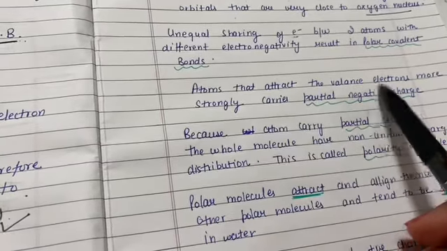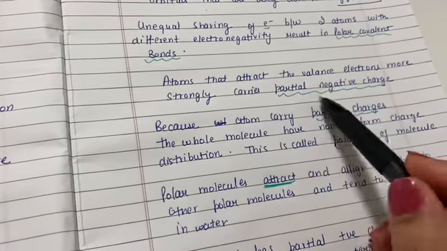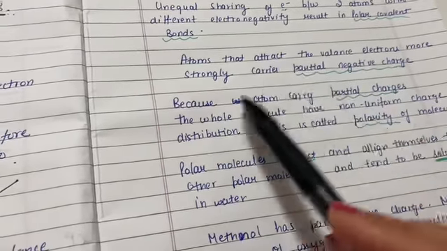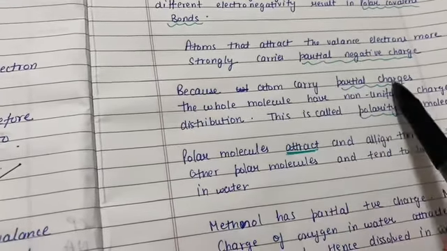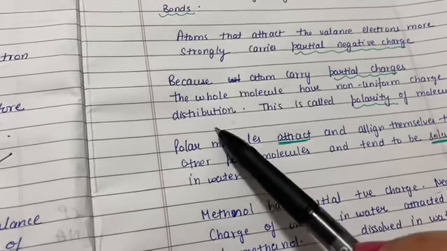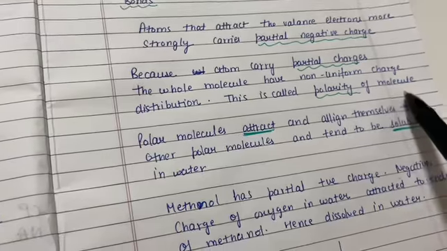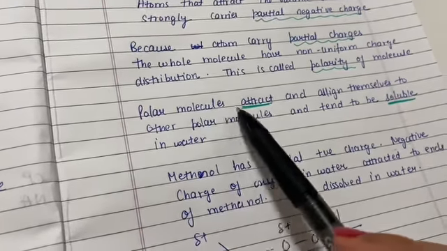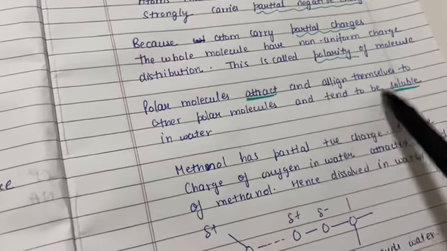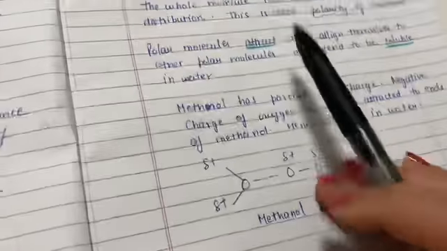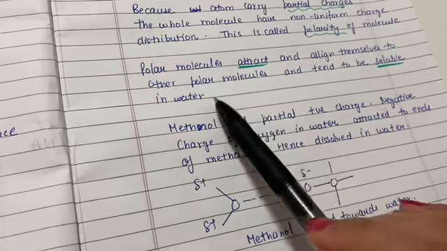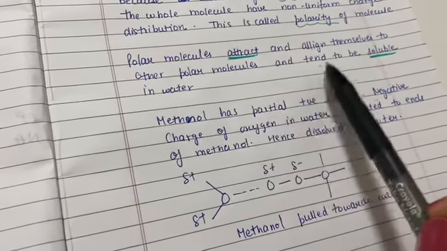Atoms that attract the valence electron more strongly carry a partial negative charge and the other one will carry a partial positive charge. Because atoms carry partial charges, the whole molecule has a non-uniform charge distribution. This is called polarity of the molecule. Polar molecules attract and align themselves to other polar molecules and tend to be soluble in water. Oils are non-polar molecules, hence they are not soluble in water.